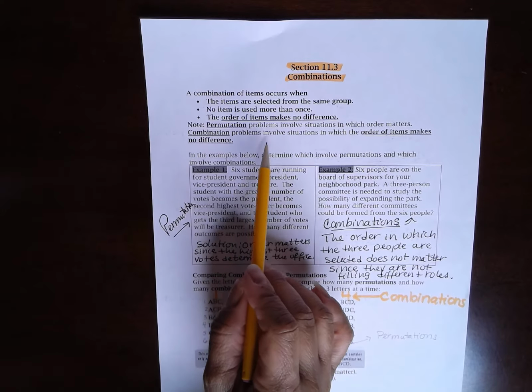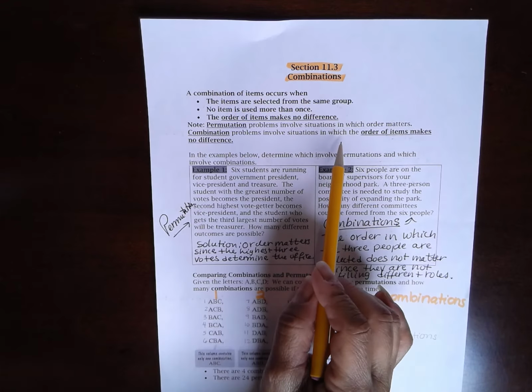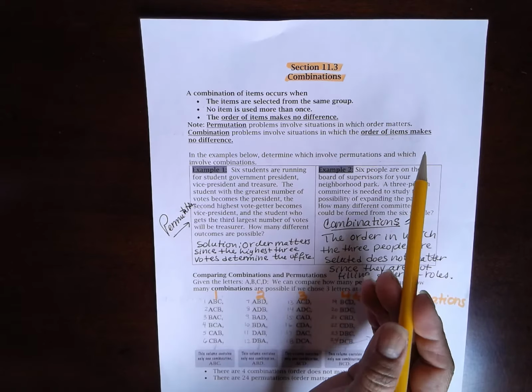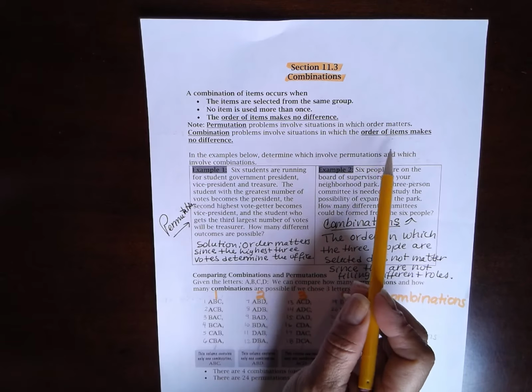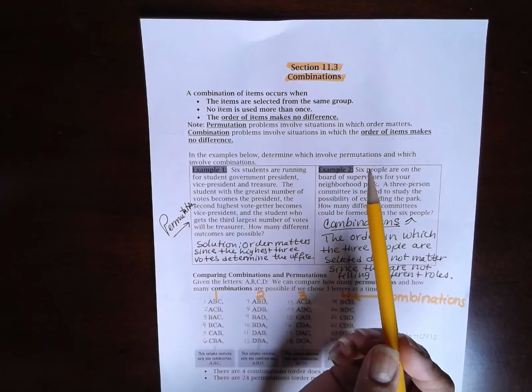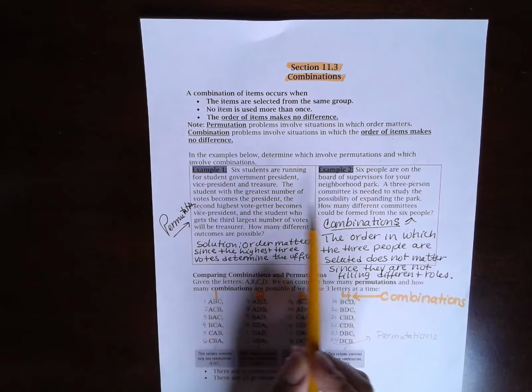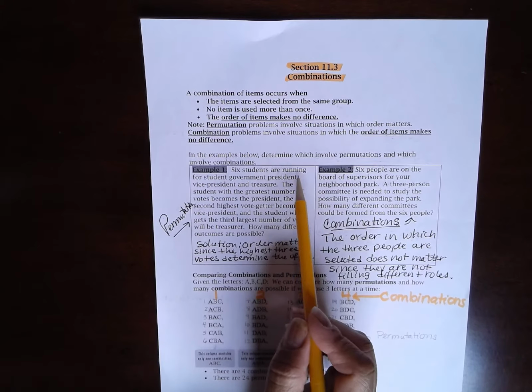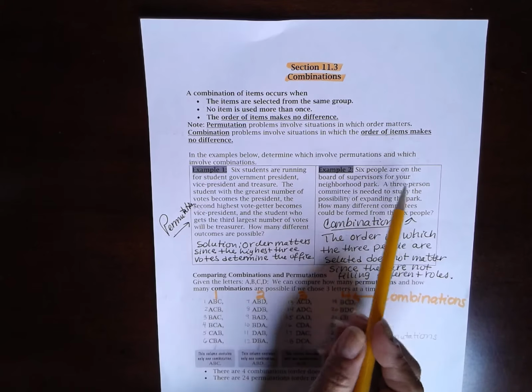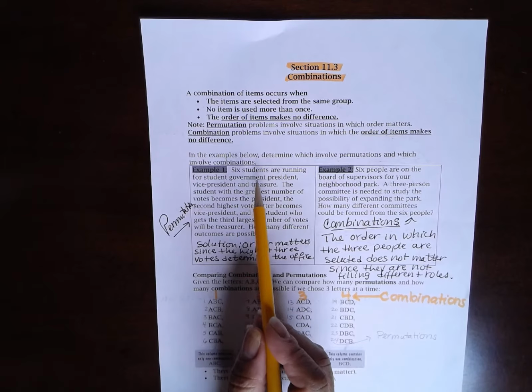Note that permutation problems involve situations in which the order matters, and combination problems involve situations in which the order of items makes no difference. In these two examples, we're going to determine which involve permutations and which involve combinations.